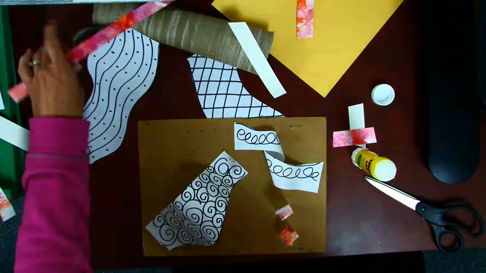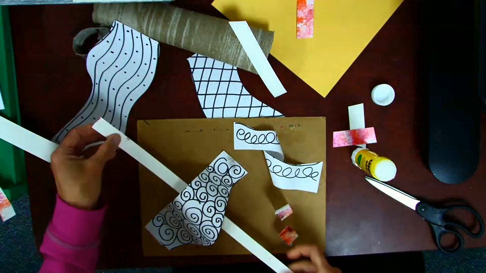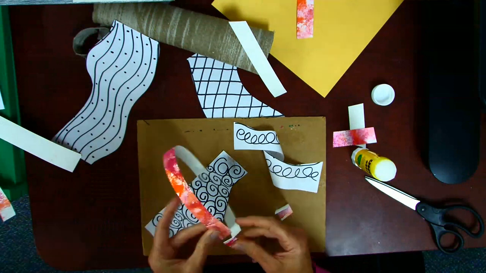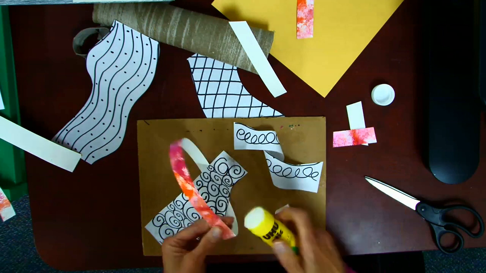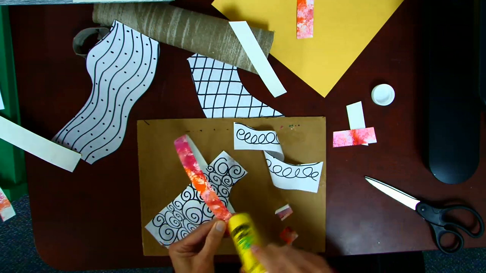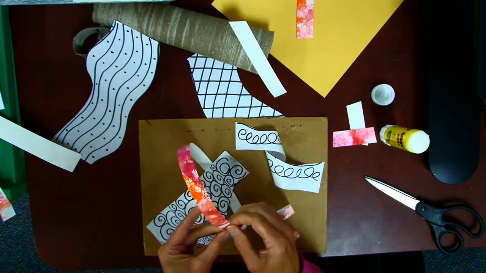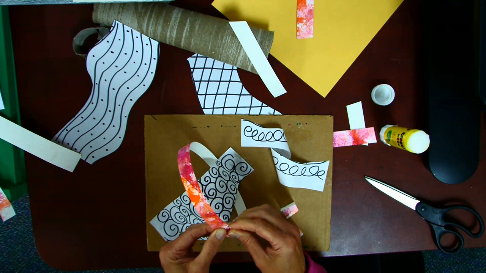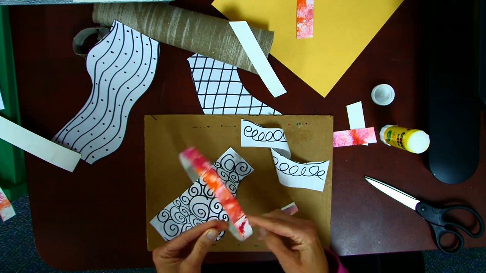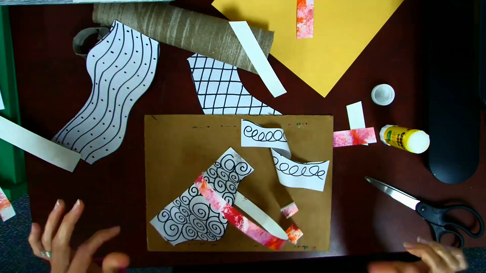Ooh, now I just thought of another idea. I think this might work. I could probably take this, I'm stringing it through, and then it might be better to staple it or tape it, but I'll see if the glue works. 1, 2, 3, 4, 5, 6, 7, 8, 9, 10. And it did. All right, so now I've got that through here. Ooh, that's kind of cool.